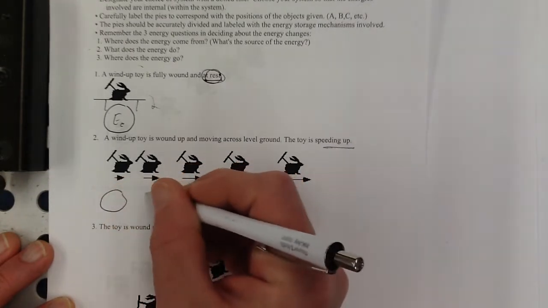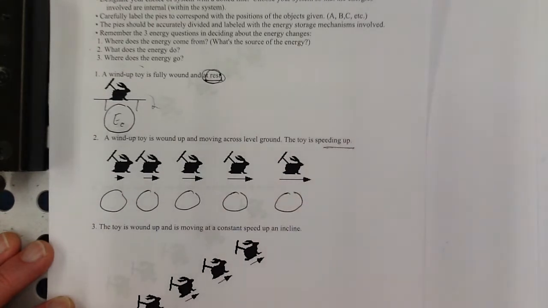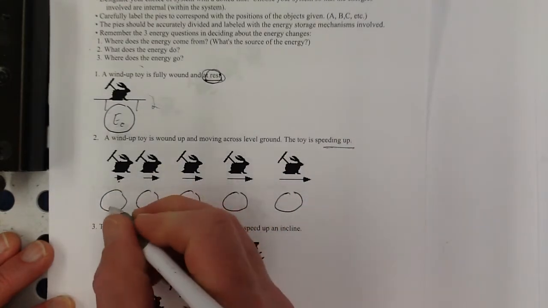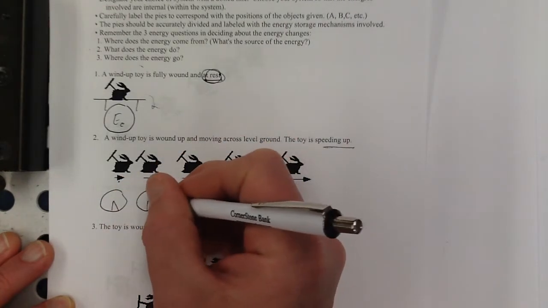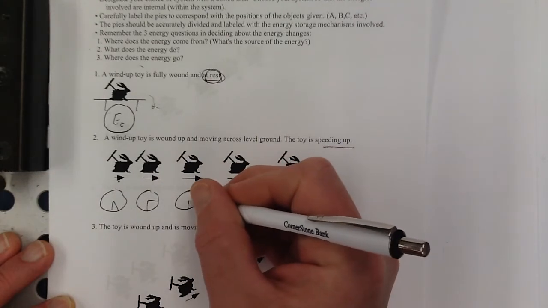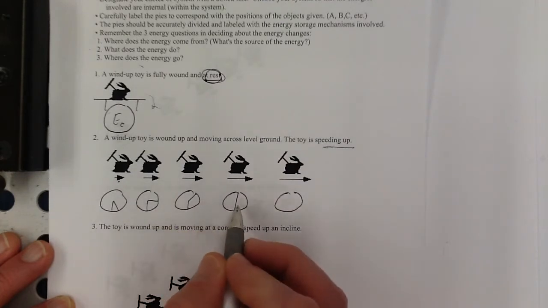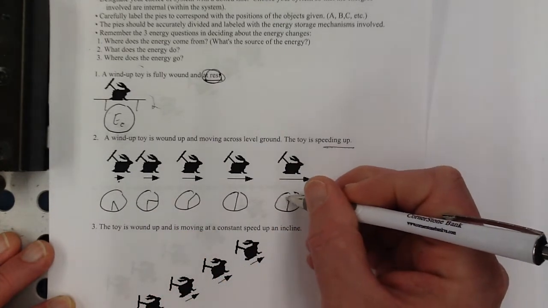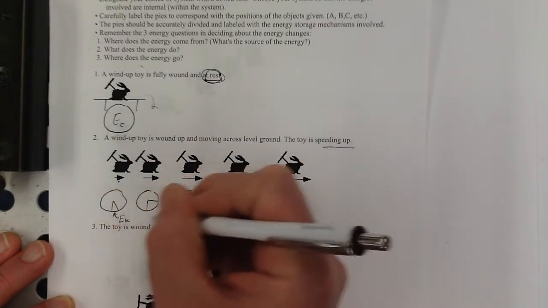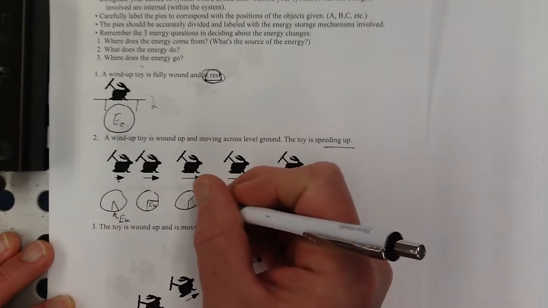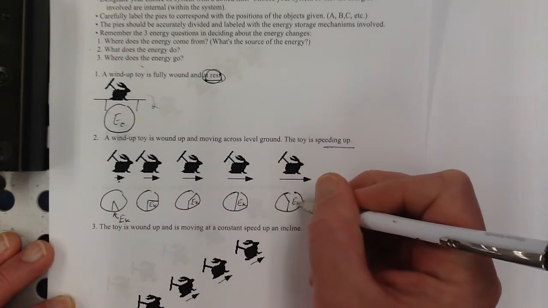The little arrows here show us that the toy is speeding up. So when I make my little pies, each bunny gets its own little pie. We're going to start with a small slice of kinetic energy, and then that's going to get bigger as it gets faster. I'm thinking about it like it's divided up into 8 slices, like a Domino's pizza, and each time we get a little bit more kinetic energy. So the EK part of the pie is getting bigger.